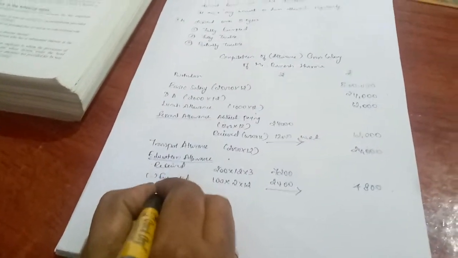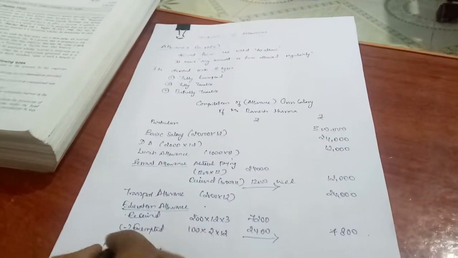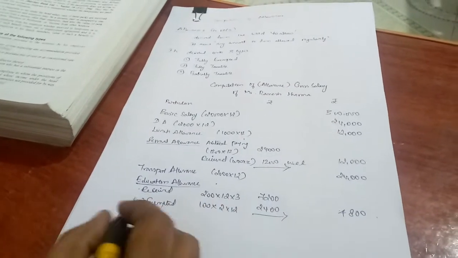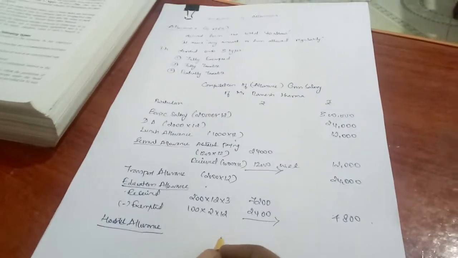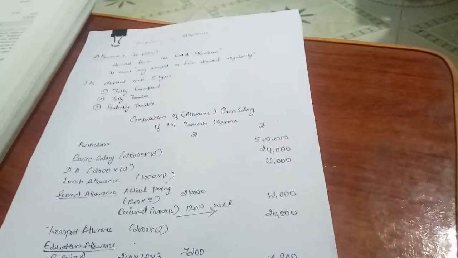Next, hostel allowance, not house allowance. Hostel allowance, he is receiving for one child 500 rupees. So actual received 500, and there is an exemption up to 300. It is exempted from the tax. So the remaining 200 is fully taxable.